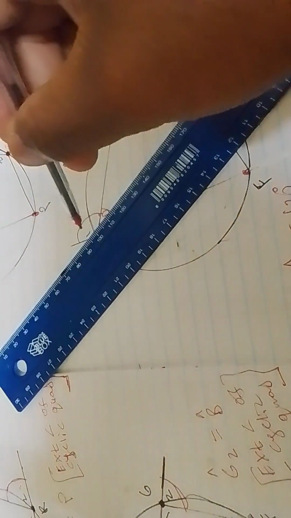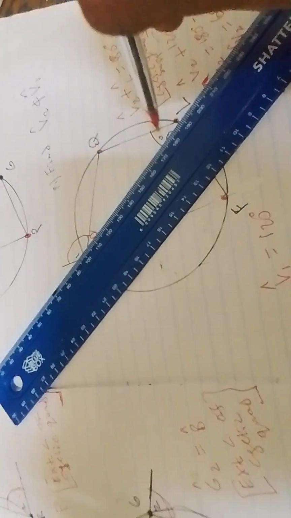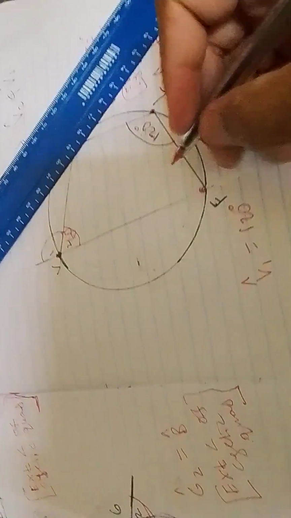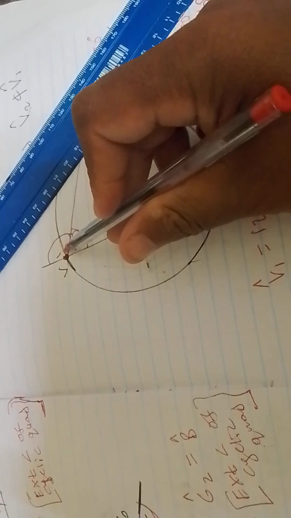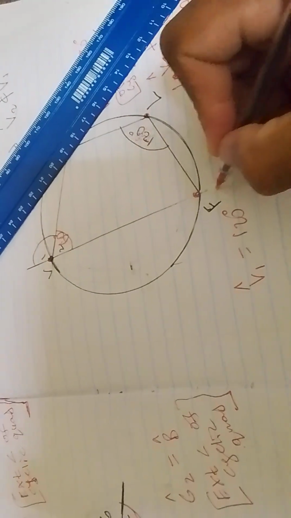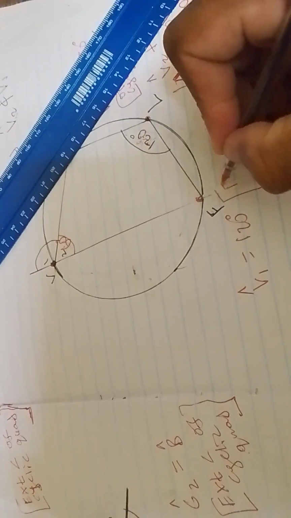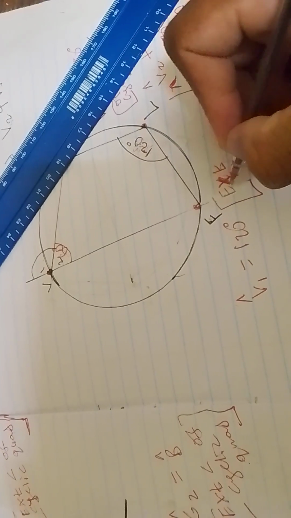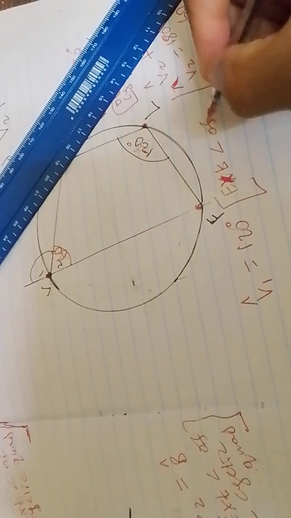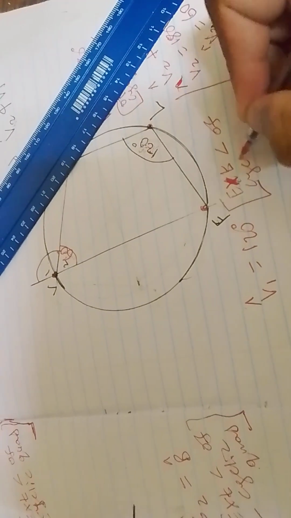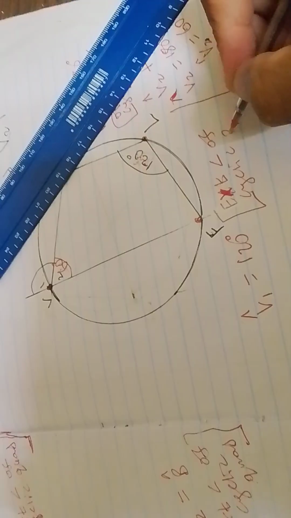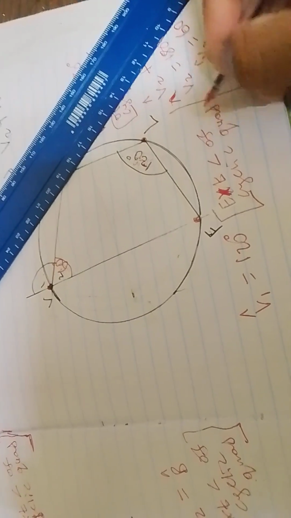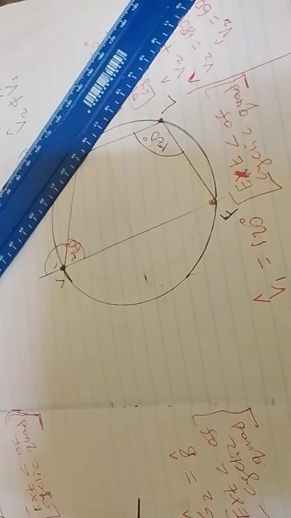So it says an exterior angle of a cyclic quad is equal to the opposite interior angle. But now to write it in a shortened version, you say V1 is equal to 120 degrees because it's an exterior angle of a cyclic quad, and then you are done.